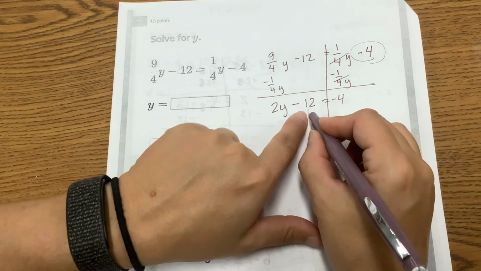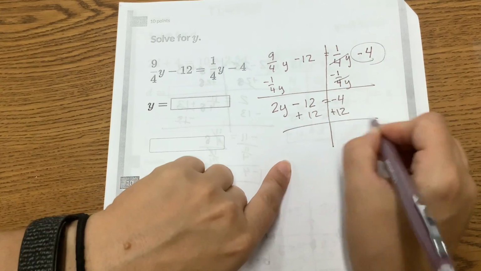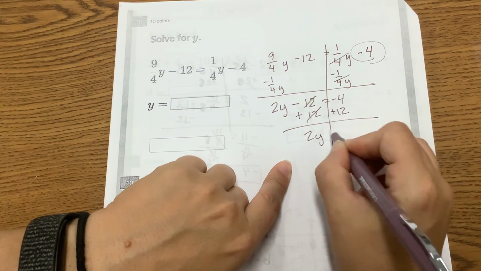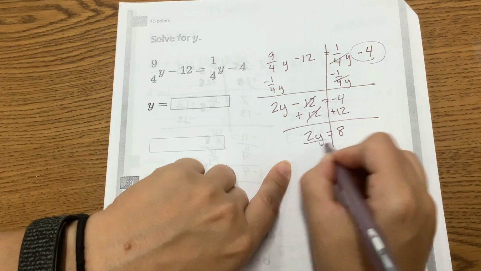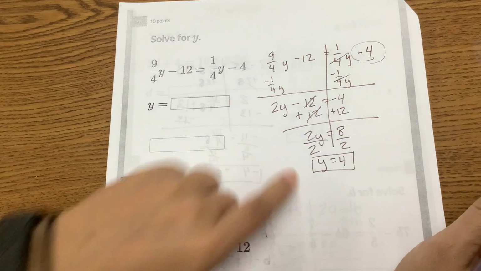Variables on this side, so we're going to get rid of the constant. Instead of subtracting 12, we're going to add 12. These cancel, and 2y equals 8. Divide by 2, and y is 4.